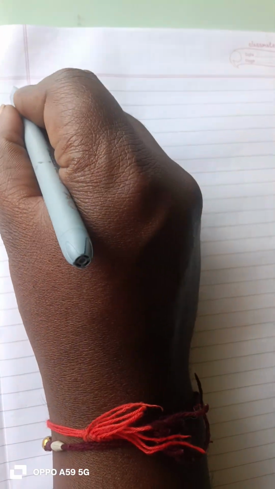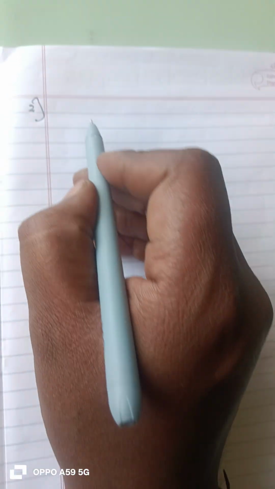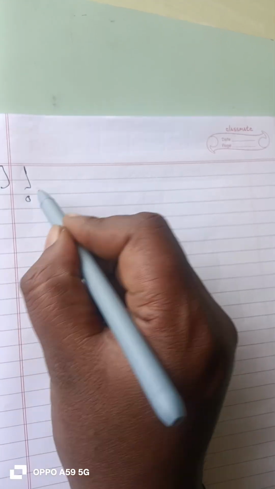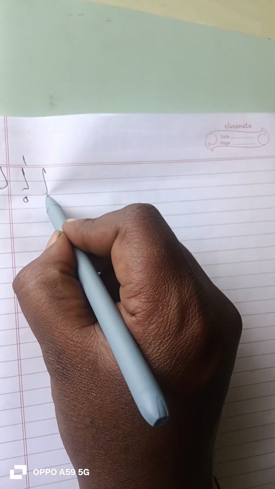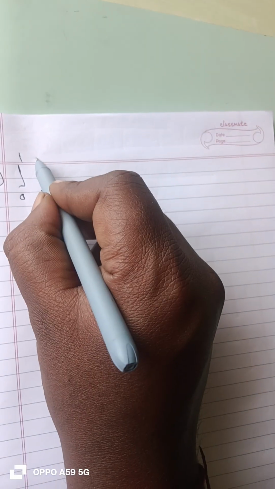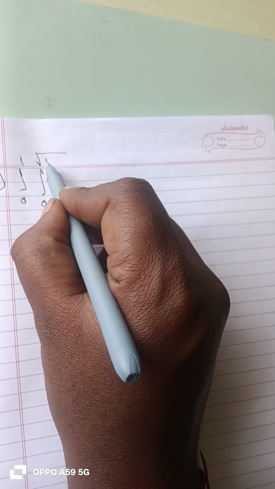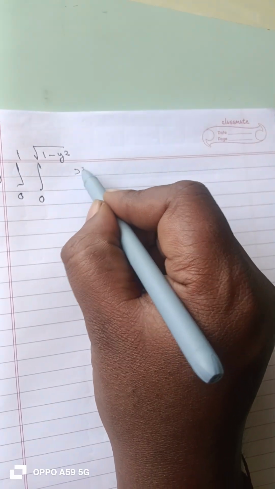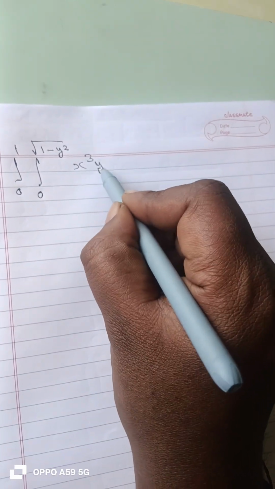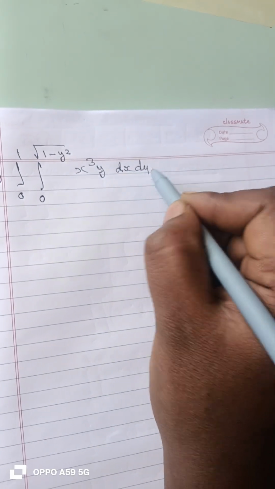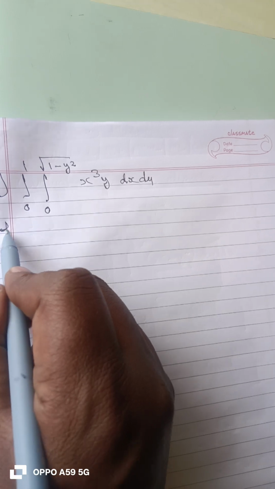Now let us see the second question. The second question is the integration with limit from 0 to 1, and the second integration from 0 to square root of 1 minus y square, function is x cube y dx dy, or dy dx, whatever they may give.